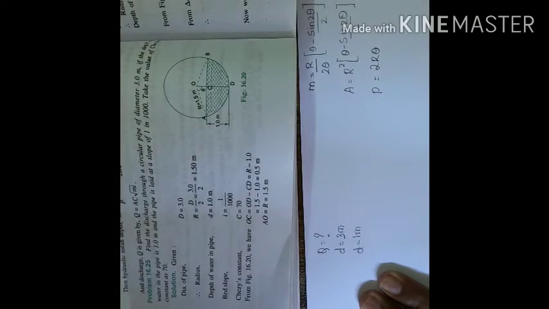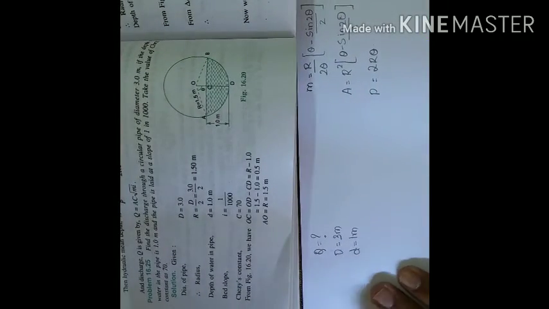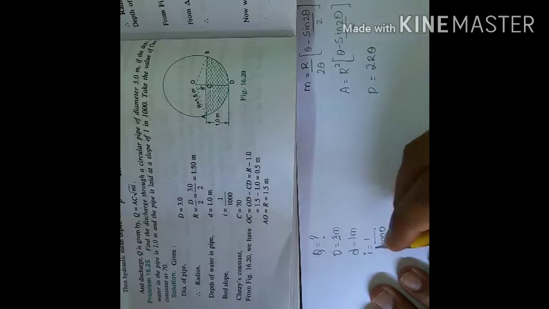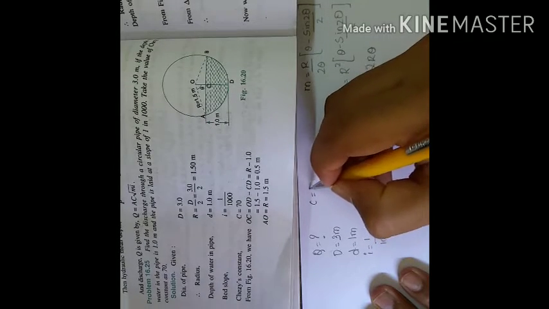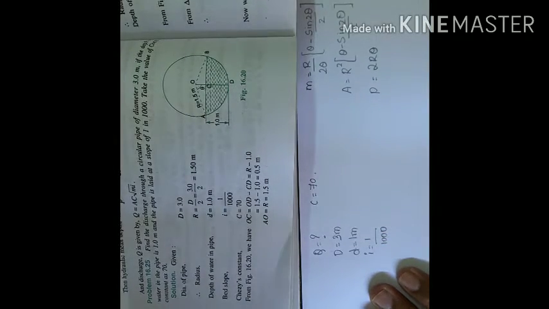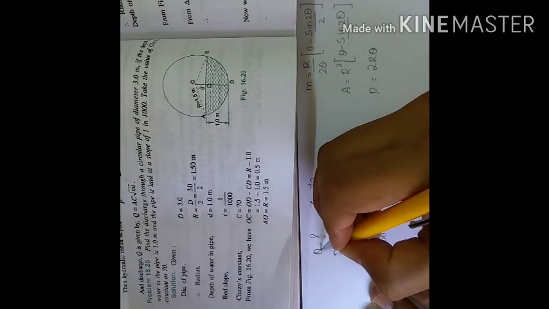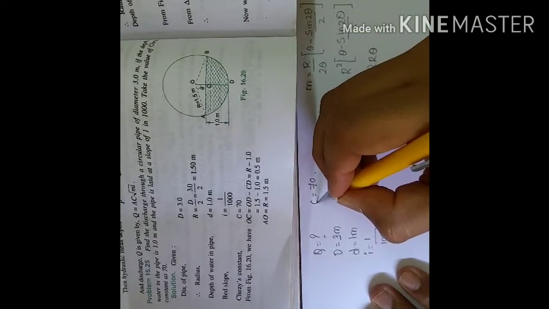I'll just make this a capital D so that you won't get confused. Next, the depth of water is 1 meter and the pipe is laid in a slope, that is the bed slope is given as 1 by 1000. The slope is given. Take Chezy's constant, which is given as 70. So this is a very simple problem. We need to calculate the discharge, that is AC root mi, because Chezy's constant is given here.